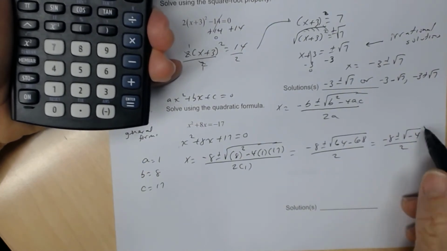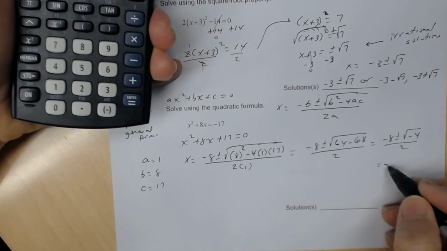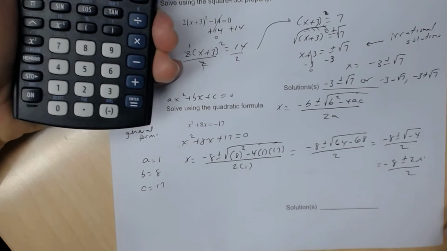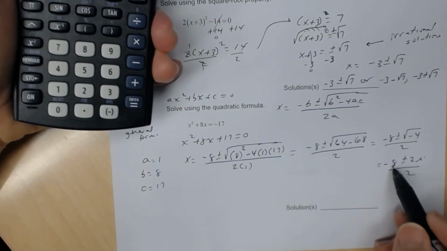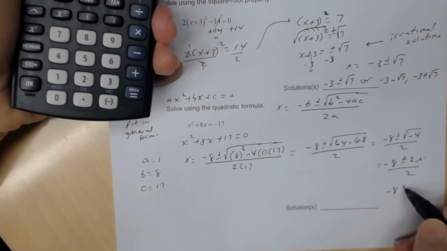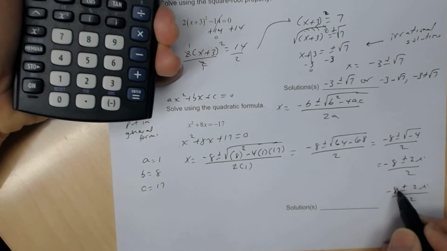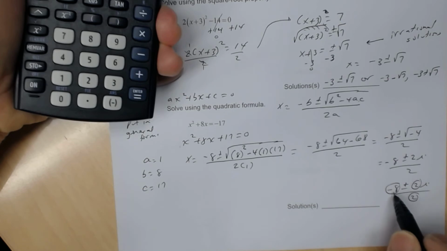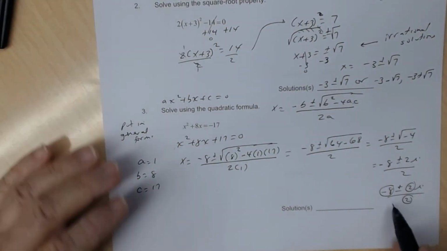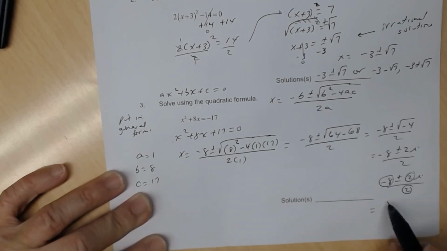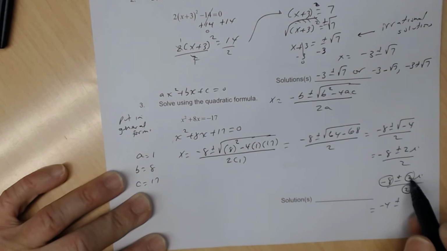Alright, now let's simplify the square root of negative 4. So the square root of negative 4 is going to be 2i. So that's negative 8 plus or minus 2i divided by 2. And then let's just go ahead and simplify this. If I look at these numbers right here, all three are divisible by 2. So go ahead and simplify this. Negative 8 divided by 2 is a negative 4, plus or minus 2 divided by 2 is 1, so that's just 1i over 1.